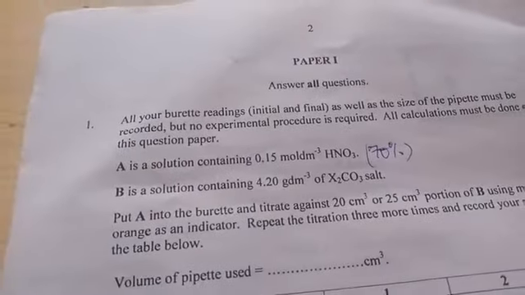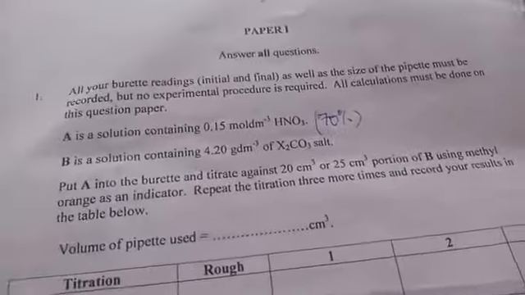That is because the volume of the acid given in the guideline released by NECO is 9.5 cm cube. So that is the only way we can arrive at this value.